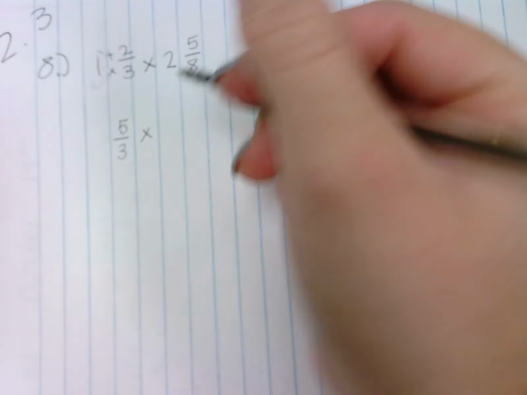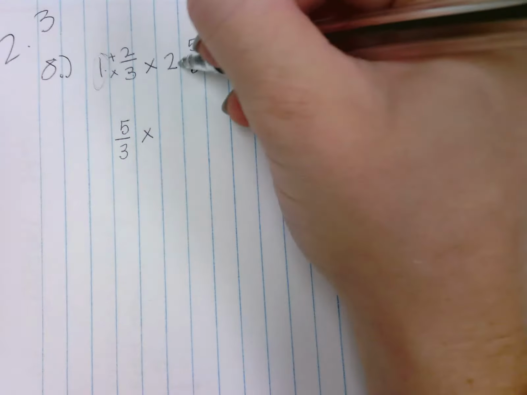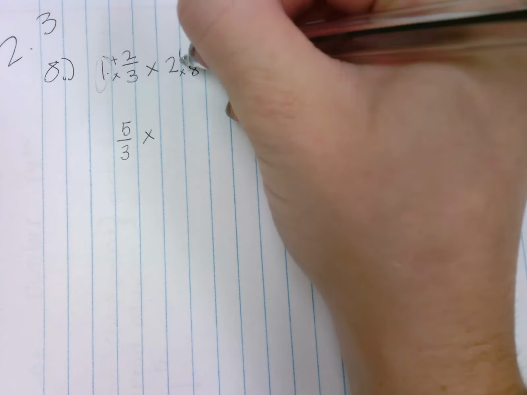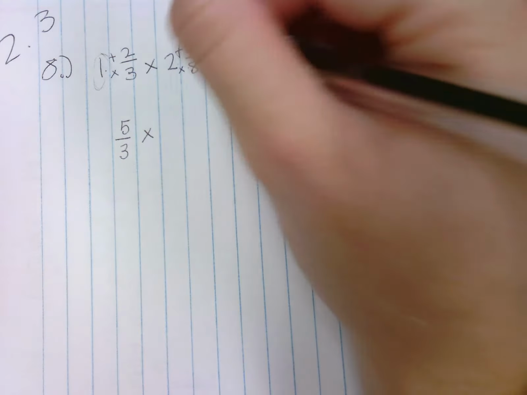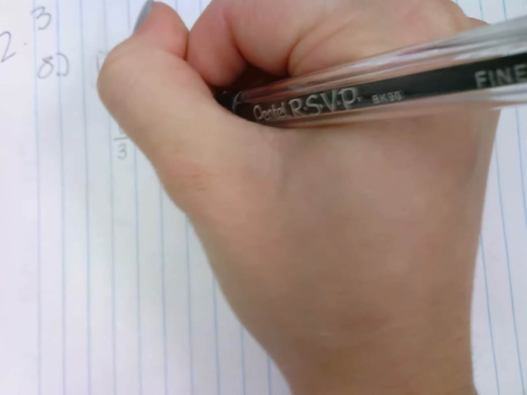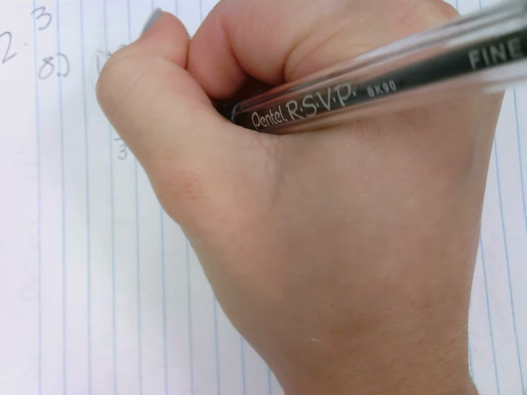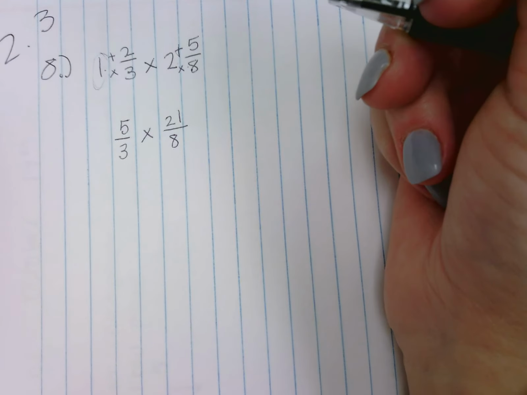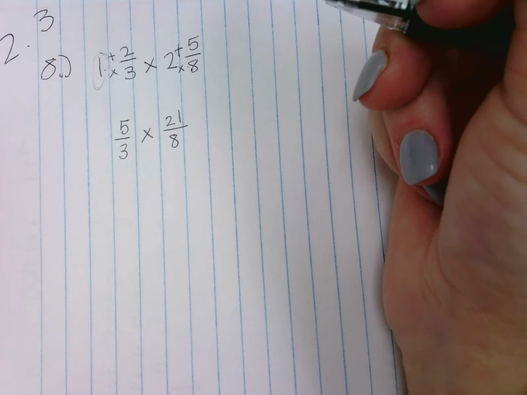Then we multiply it again. So now I move on. 2 times 8 equals 16. Then I go ahead and add that to the top, which 16 plus 5 is 21. And it's still over 8. So only your numerator changes. All right.